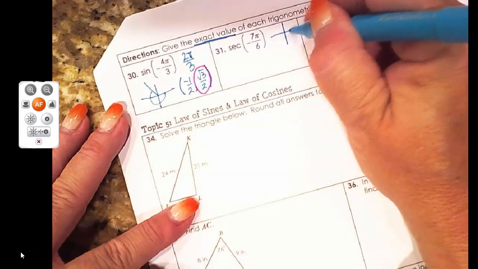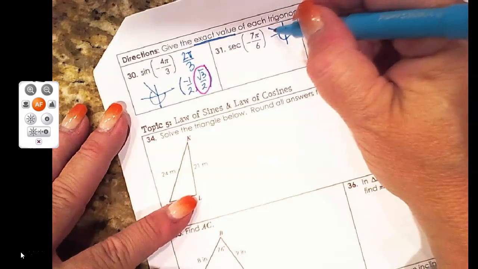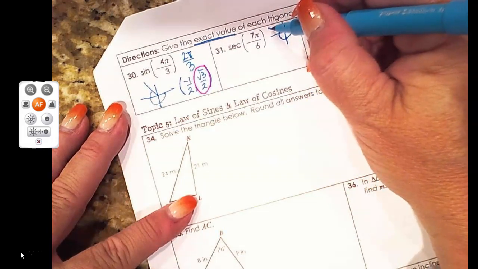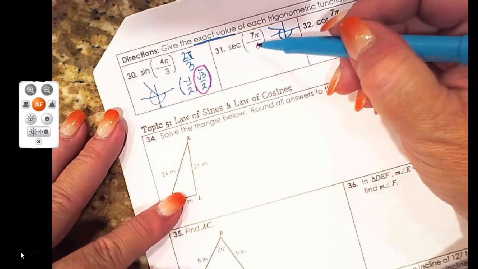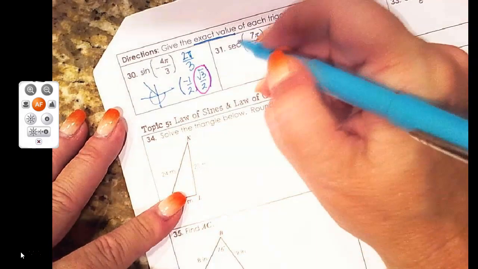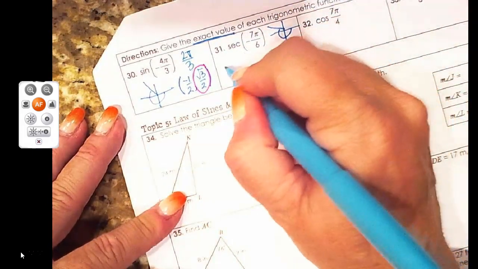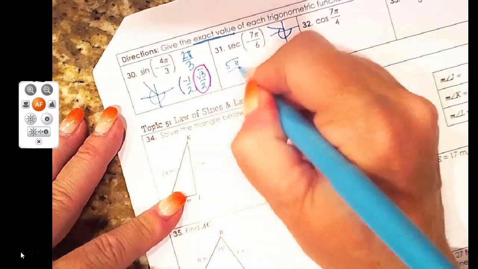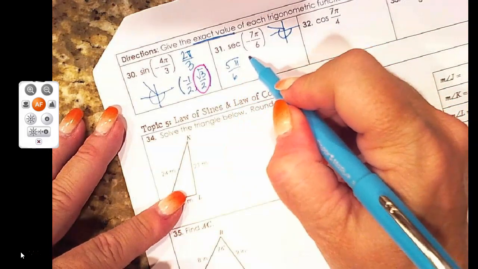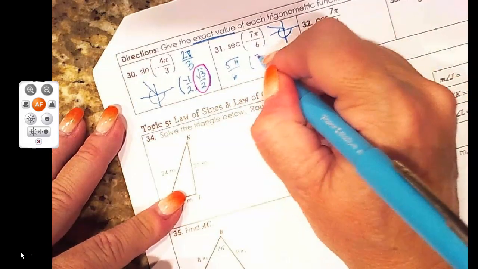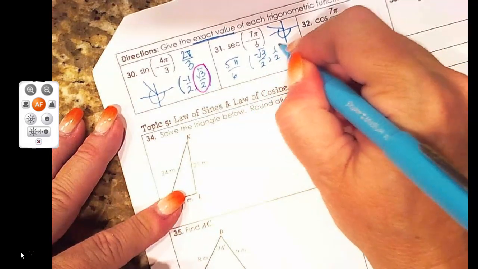Now -7/6 pi is going to be on the unit circle, going in a negative direction. It's going to be in the second quadrant, at 5 pi over 6. So the coterminal angle with that is 5 pi over 6. So I'm picturing what is the ordered pair at 5 pi over 6. The ordered pair over there is negative radical 3 over 2, comma 1/2.